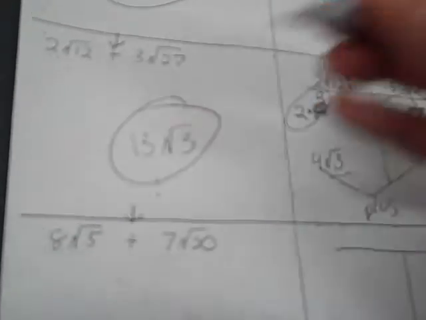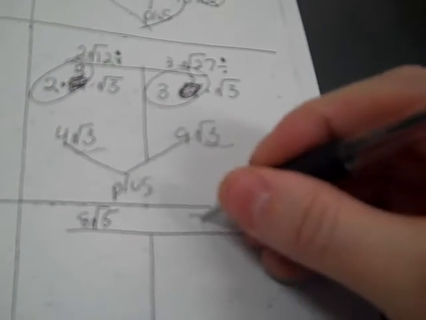Okay, last one. So again, we are adding. Again, the operation here is adding. So 8 square root 5 and 7 square root 20. Okay. So again, 5 is not in the bubble, so divided by. Now the first number is 4, so 5 divided by 4 didn't work. I guess divide it by 1 then. Once again, if you get to a point where you divide by 1, this is what you're going to have.